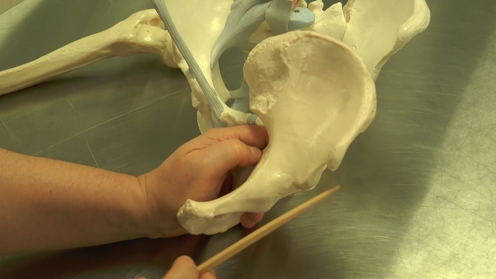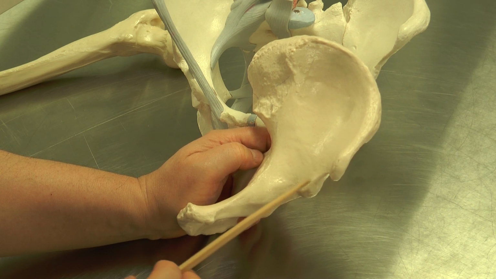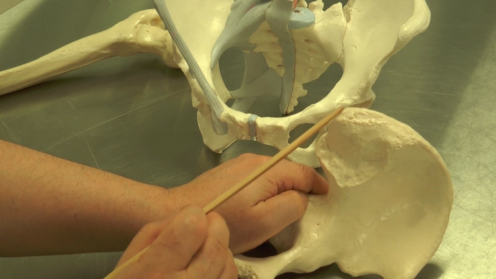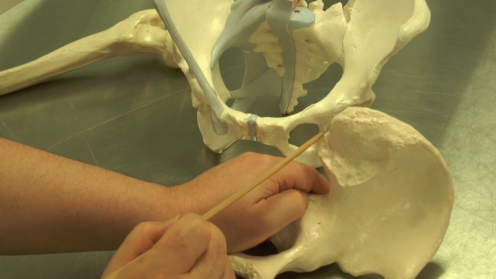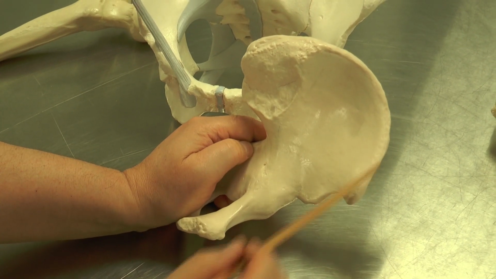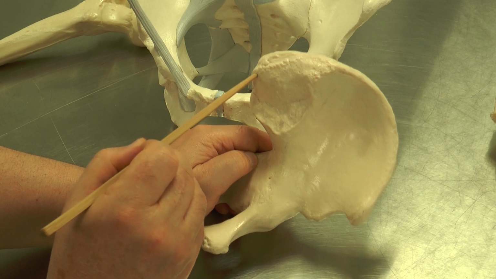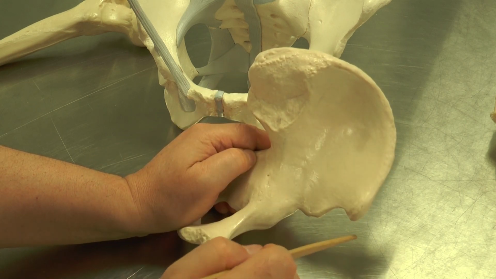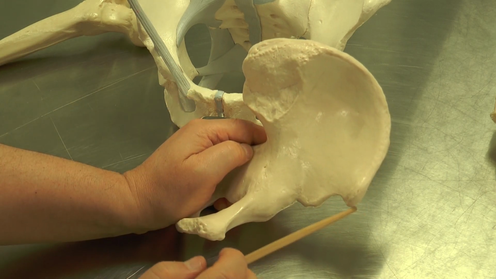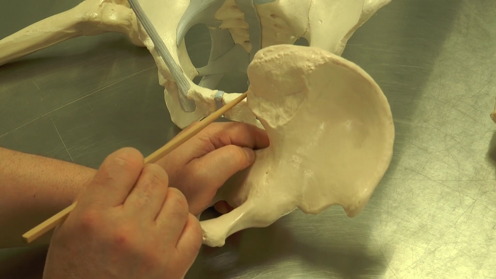On the anterior border, we have the anterior superior iliac spine, and just below that the anterior inferior iliac spine. On the posterior side we have the posterior superior iliac spine, and then the posterior inferior iliac spine. The iliac crest lies between the anterior superior iliac spine and the posterior superior iliac spine. Beneath these spines we have the inferior ones: the anterior inferior iliac spine and the posterior inferior iliac spine.